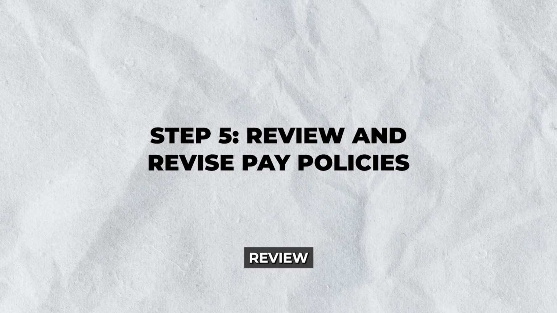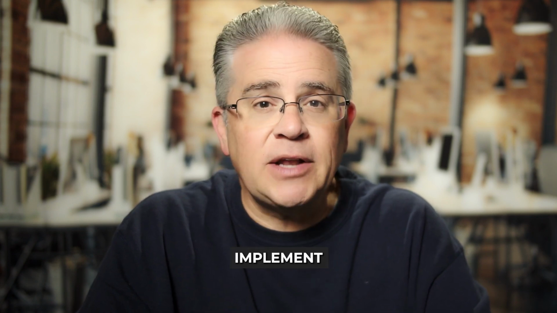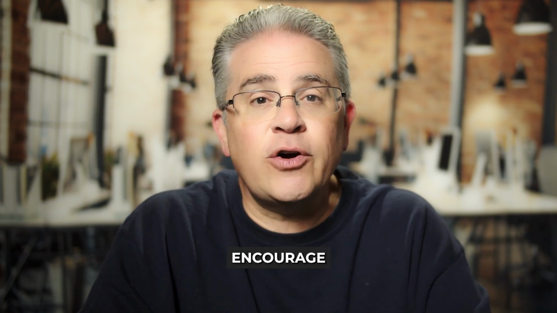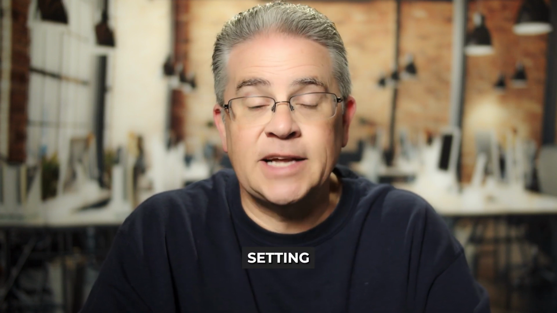Step 5. Review and revise pay policy. Addressing pay discrepancies is just one part of the solution. You also need to review and revise your company's pay policies to prevent future inequity. Implement transparent salary bands, standardized pay reviews, and regular audits to ensure sustained progress. Encourage open conversations about compensation and regularly train managers on unbiased, equitable pay-setting practices.